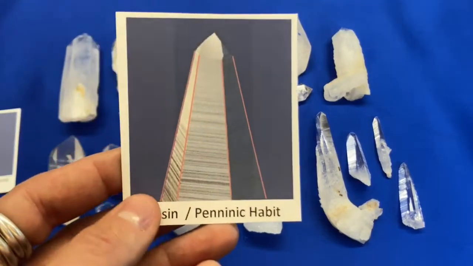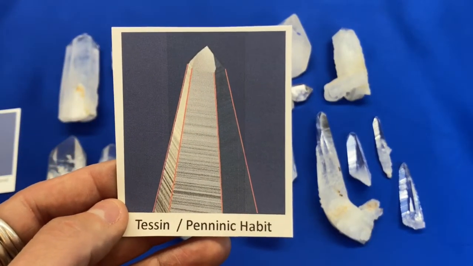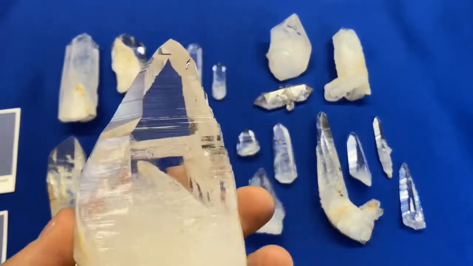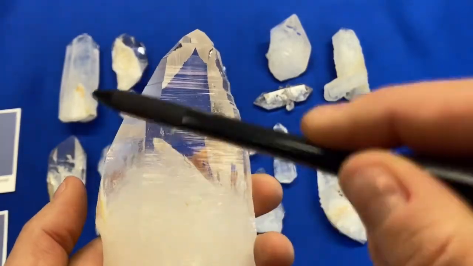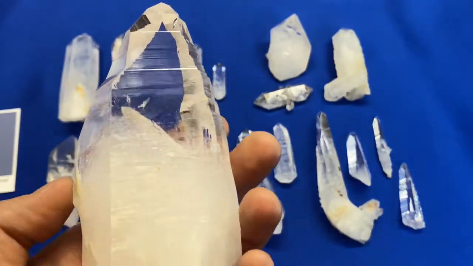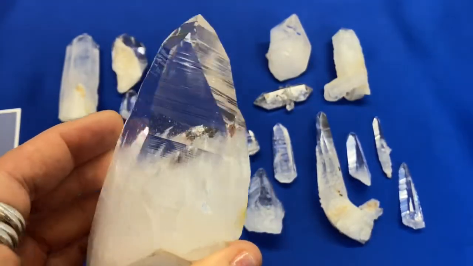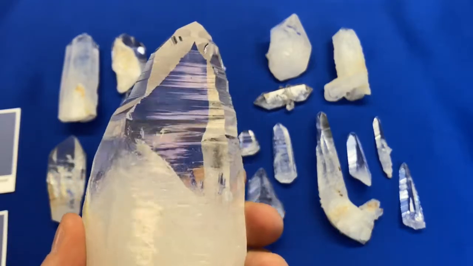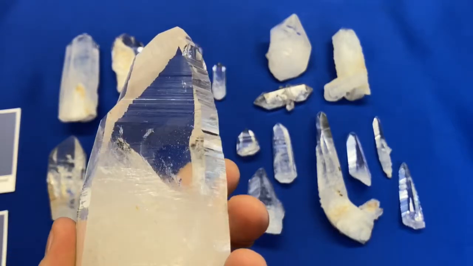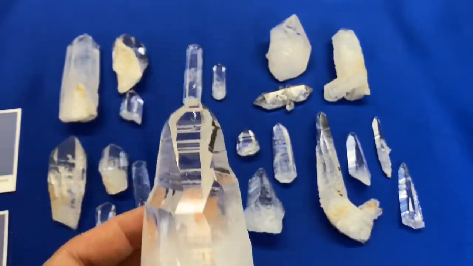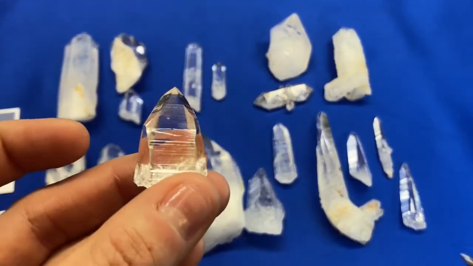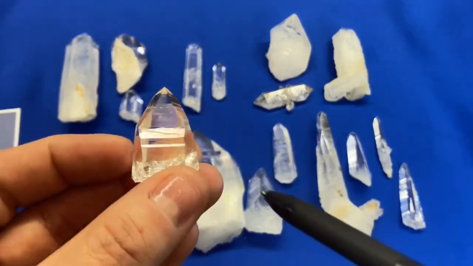The next category is the Tessin, or the peninic habit. The primary feature of this habit form is that it does not have even parallel sides. It comes to a tapered termination. And there's also not a lot of symmetry with the Tessin habits. But good Lord, that's a spectacular crystal, isn't it? And so even on the smallest, again, taper, taper.